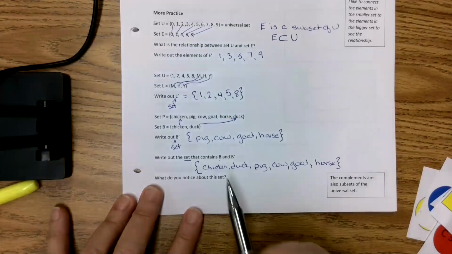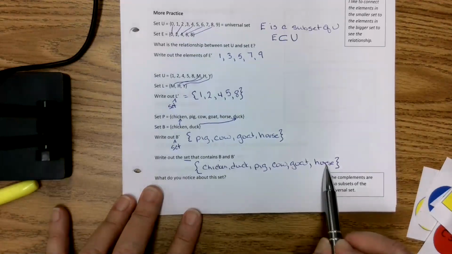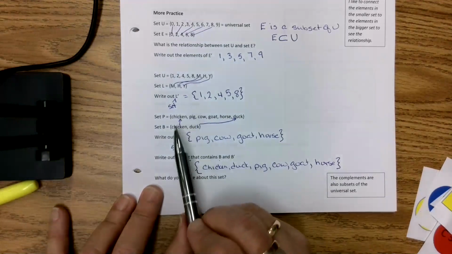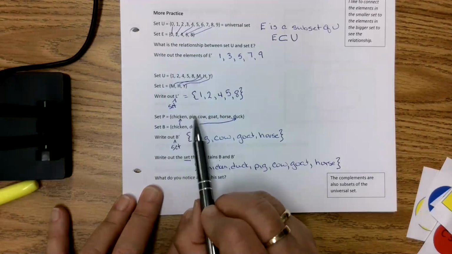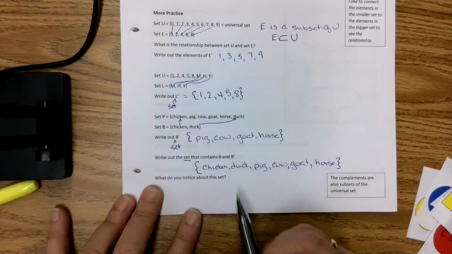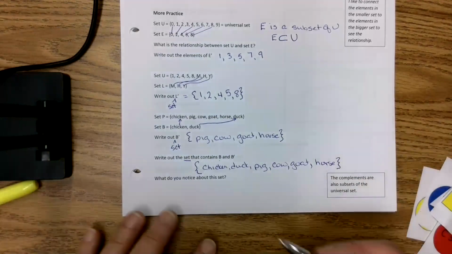And what do you notice about this set? Well, let's see, it's got 1, 2, 3, 4, 5, 6 elements. What do you notice? It's exactly the same as the C set, 1, 2, 3, 4, 5, 6 elements. So B and B prime, when you put them together, B and not B, make up the whole set.